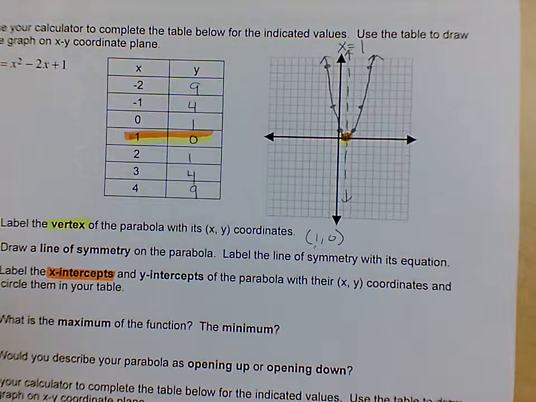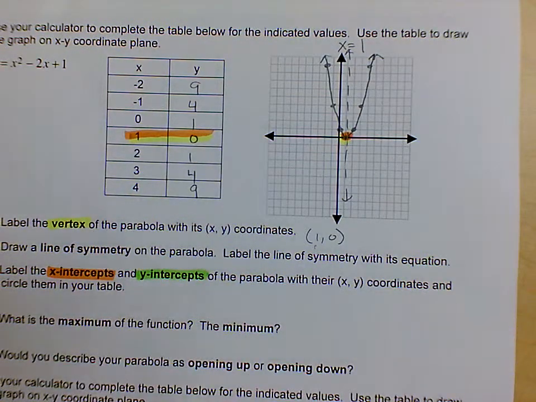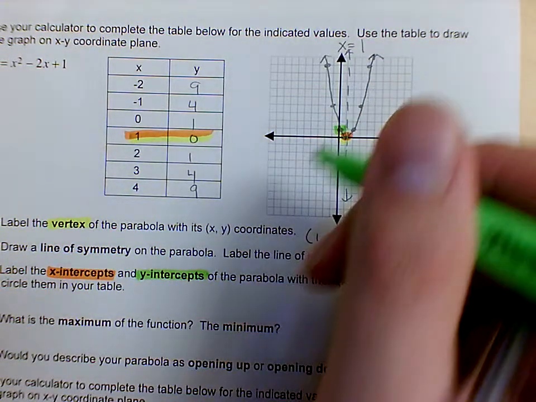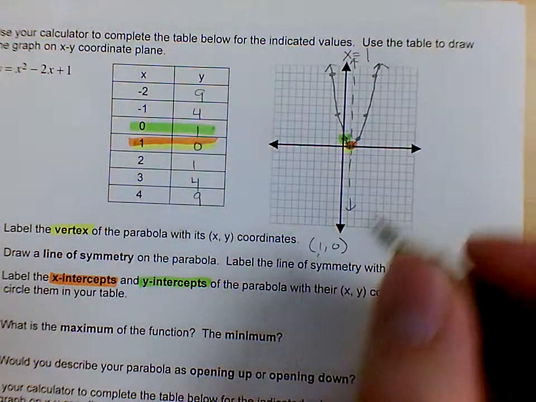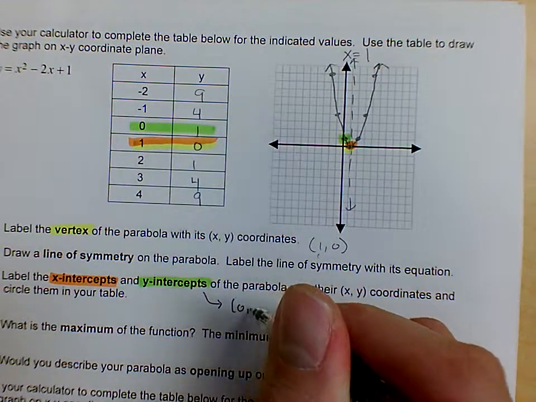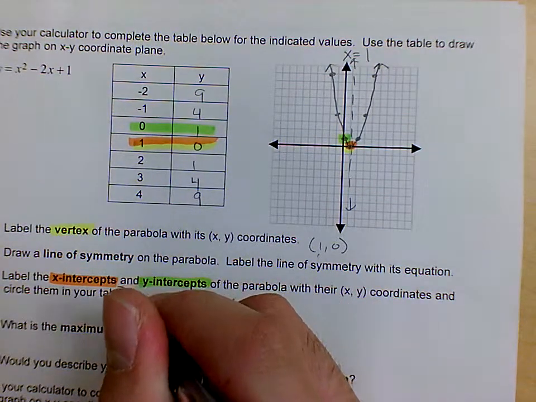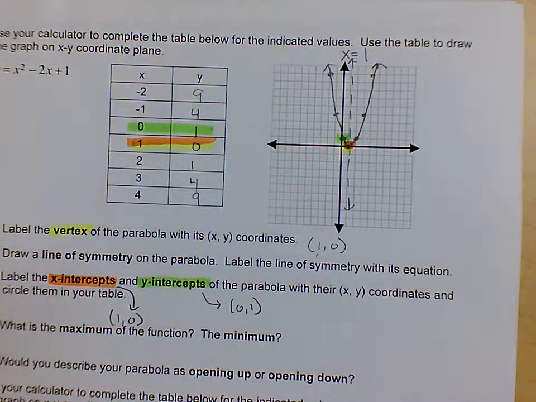Next part is my y-intercept. Then green, where does it go through the y-axis? Right there. So that's going to be 0, 1. And my x-intercept is 1, 0. Perfect. Now we have to do the max and the min.